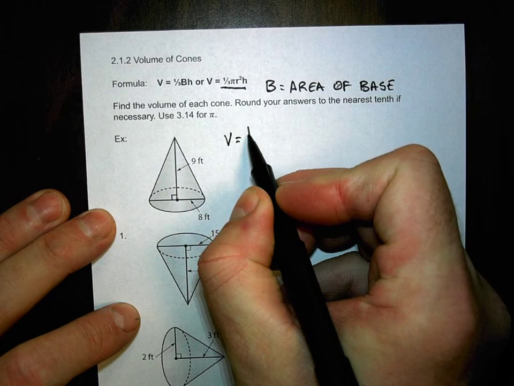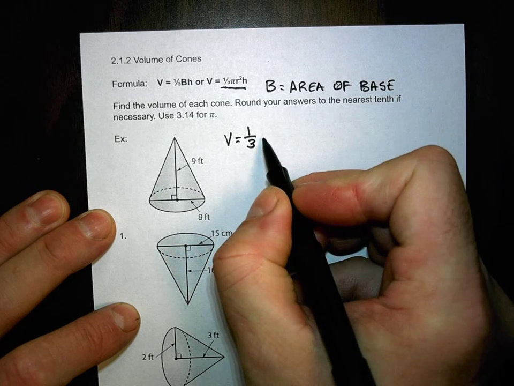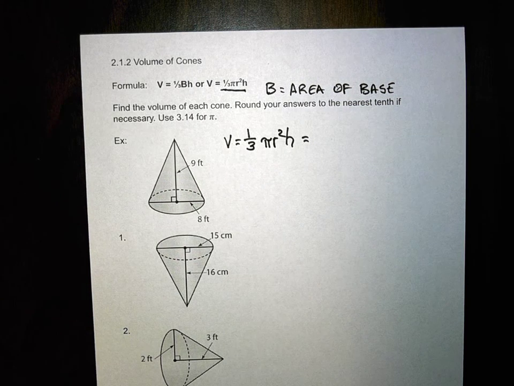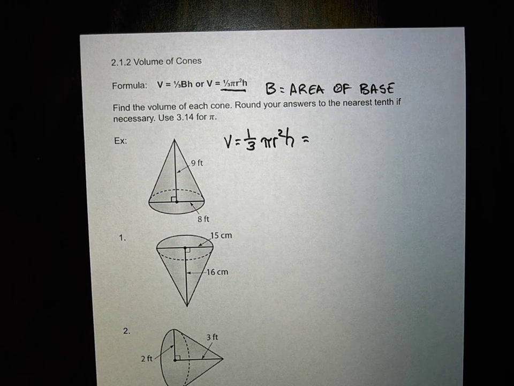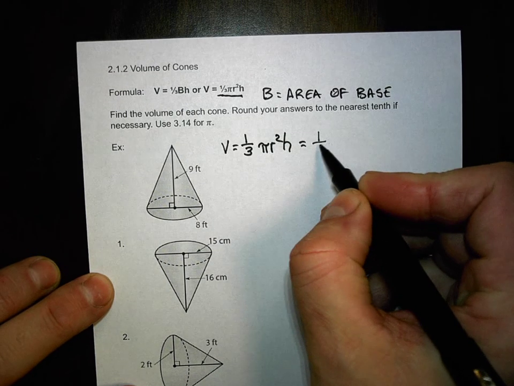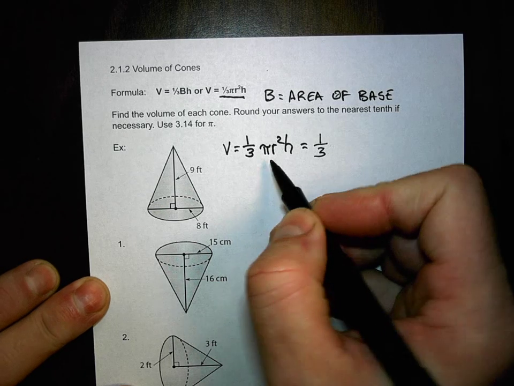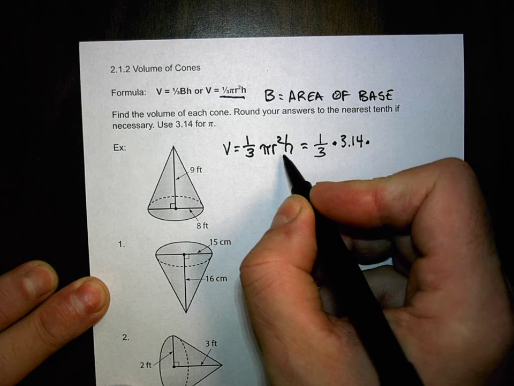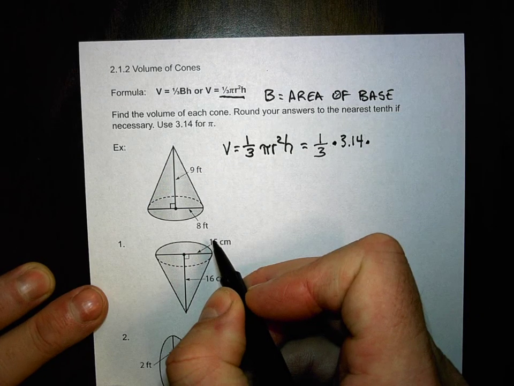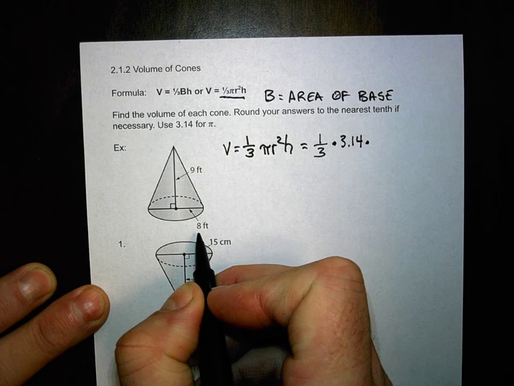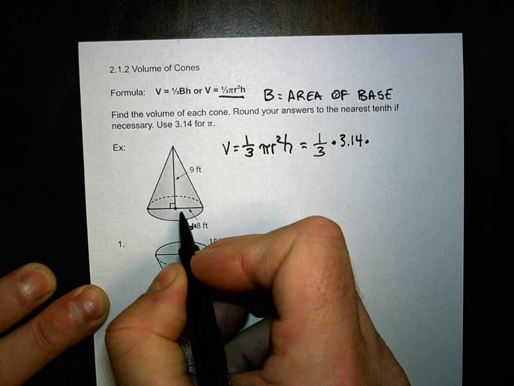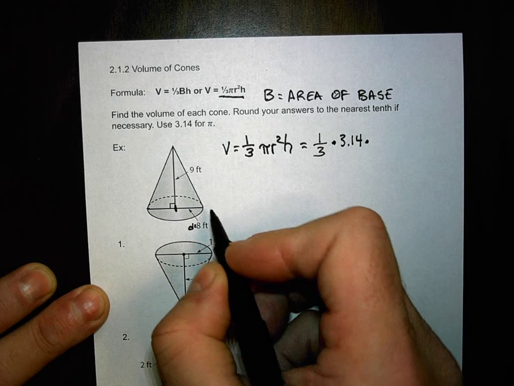Okay, so volume equals 1/3 pi r squared h. The 1/3 is never going to change. It's a fixed number, right? It's a constant. What's pi? 3.14. So times 3.14 times, what's the radius of this cone? 4. Well, why do you say 4 and not 8? Because it's the diameter. If it goes all the way across, that's diameter. This is d equals 8. So we only need half of it. So half of 8 is 4.